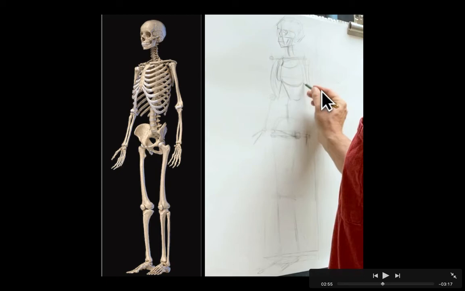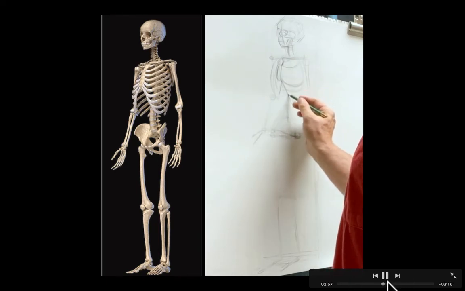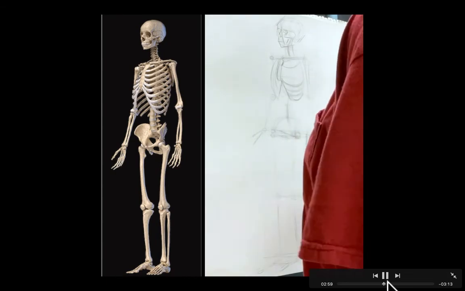So if I can divide that, I can start to see better where the ribs are going to fit within that overall height. And I can count them more easily instead of getting lost. It's very easy to get lost in things like ribs and teeth.